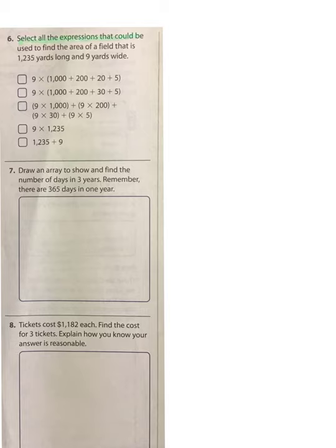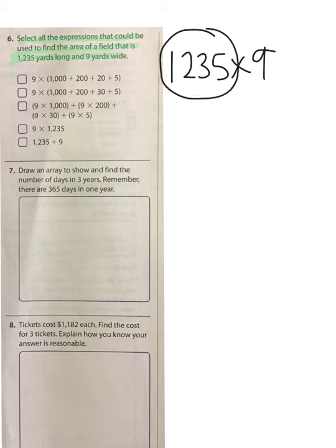Select all the expressions that can be used to find the area of a field that is 1,235 yards long and 9 yards wide. If we were going to be using the distributive property and we were going to be writing out 1,235 times 9, we would distribute the larger number, or we would write it in expanded form as 1,000 plus 200 plus 30 plus 5. And we would have to multiply all these parts by 9.